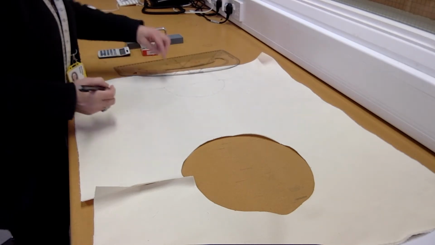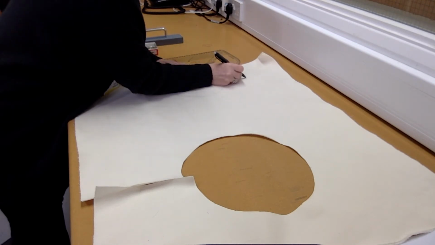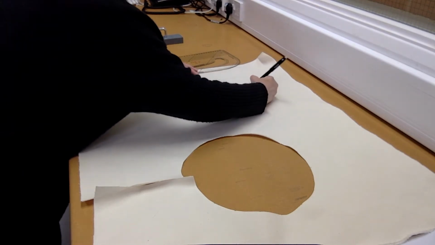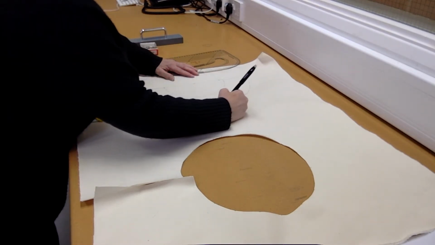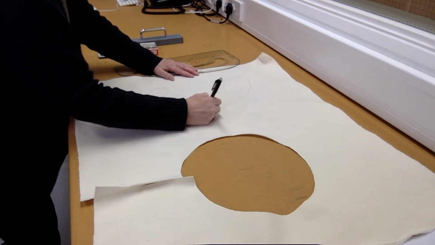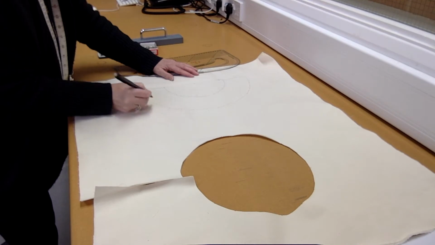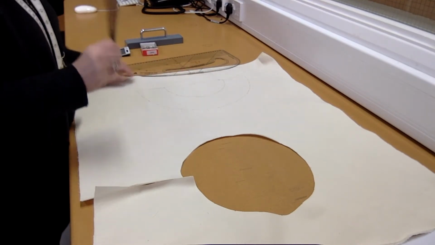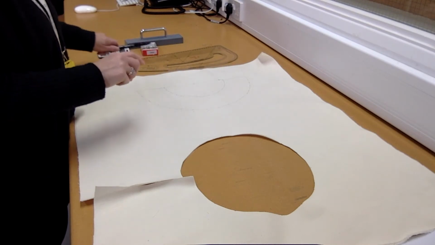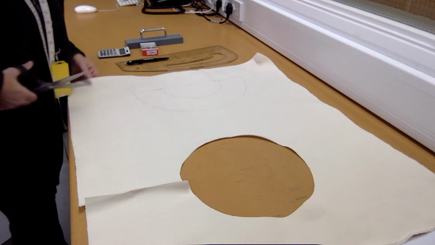Okay, so that's now marked out, and again I need to draw that semicircle. I'm using my pen that disappears when I iron it, so that's not going to be an issue when I've finished. So now you'll just cut this one out.